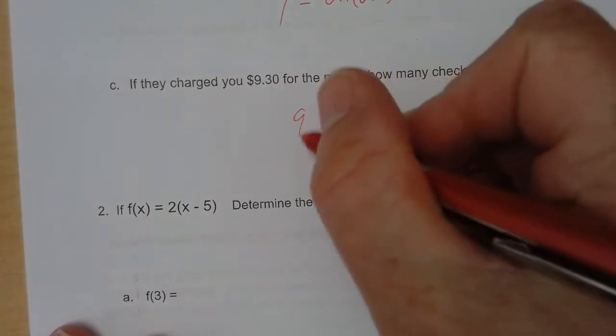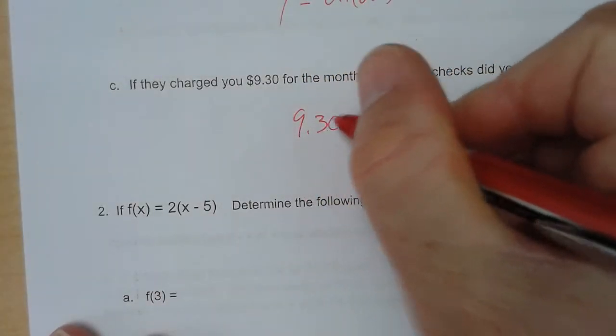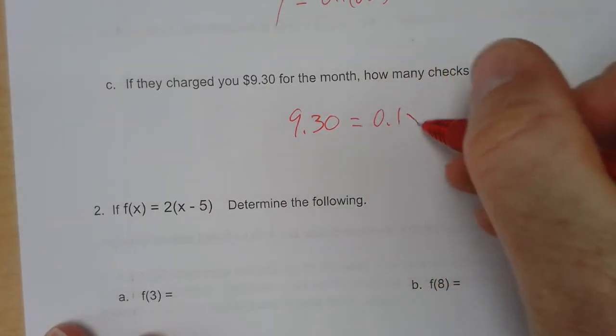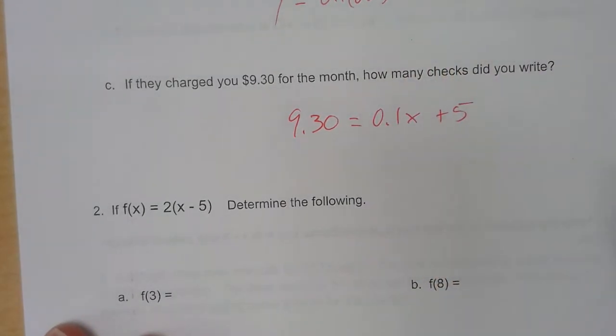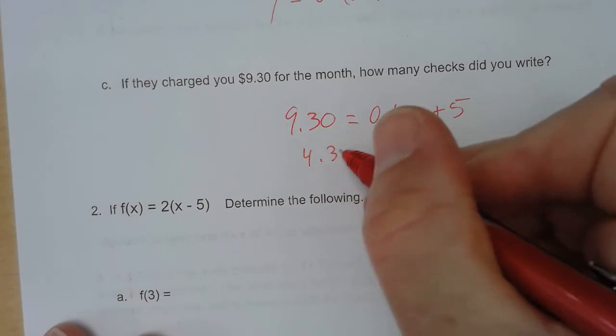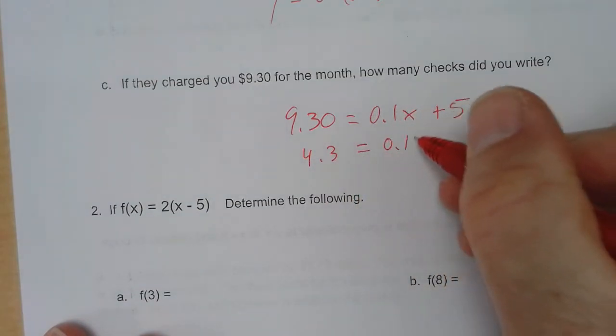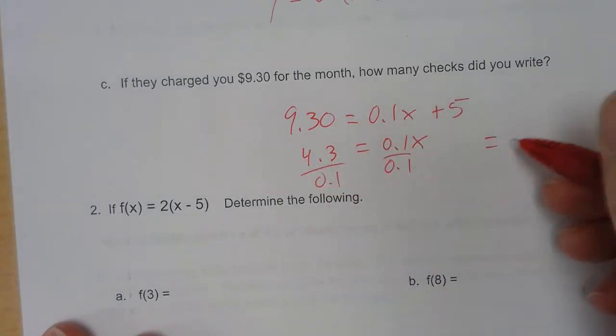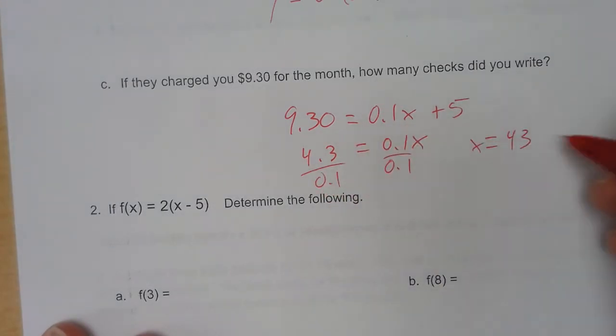Now we're doing it the other way around. We're saying that our monthly fee was $9.30, and that would be 10 cents per check plus the $5. So we're algebraically solving for x. So we're going to subtract over the 5. So it'd be 4.30 is equal to 0.1x. Divide by 1/10, and we get 43 checks.